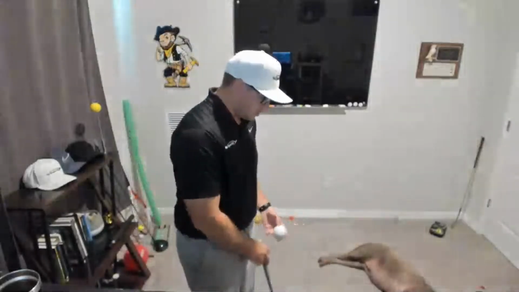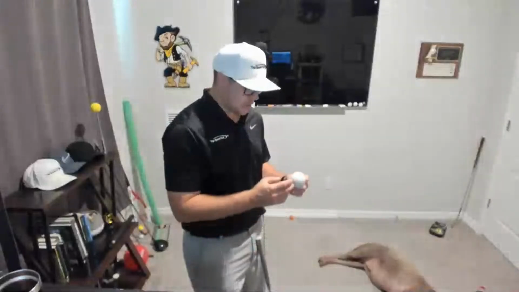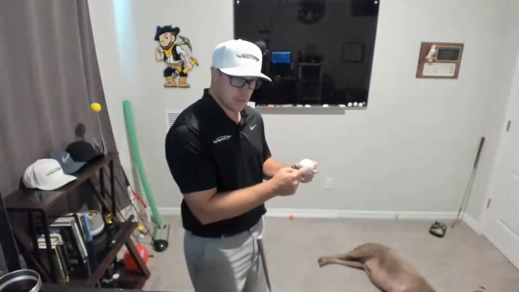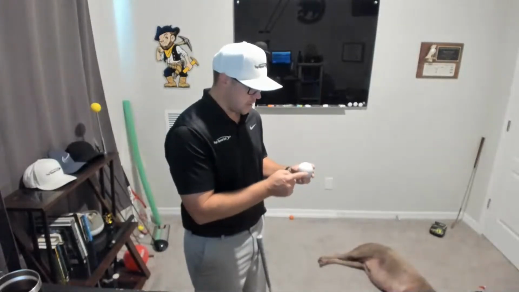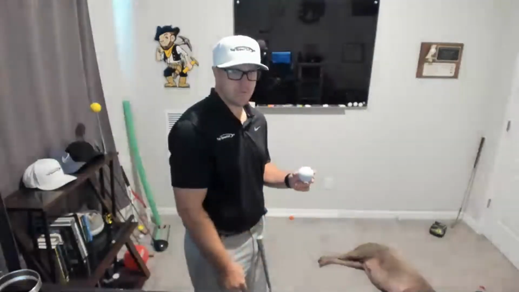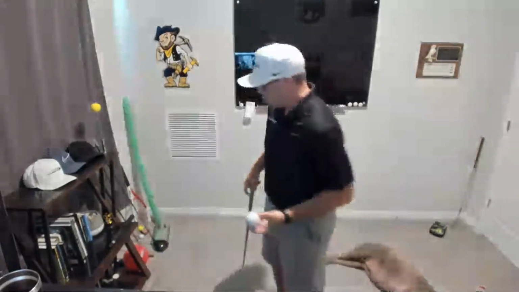Some people don't like to focus on a certain point, they just like to look at the golf ball. If you want to focus on something, aim small, miss small, right? There's that old saying. I like to focus on the very, very back of the golf ball, the part of the golf ball that I'm trying to hit. But really, you can try out different things.